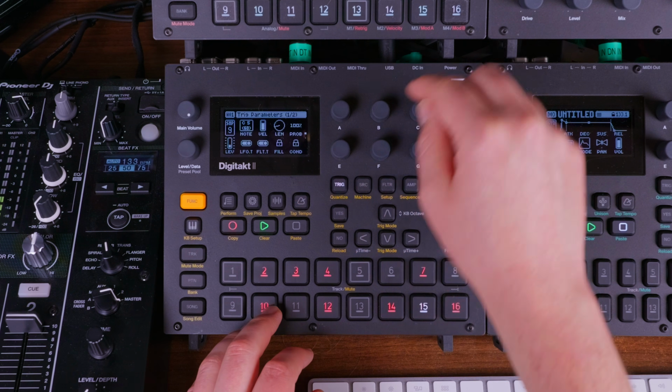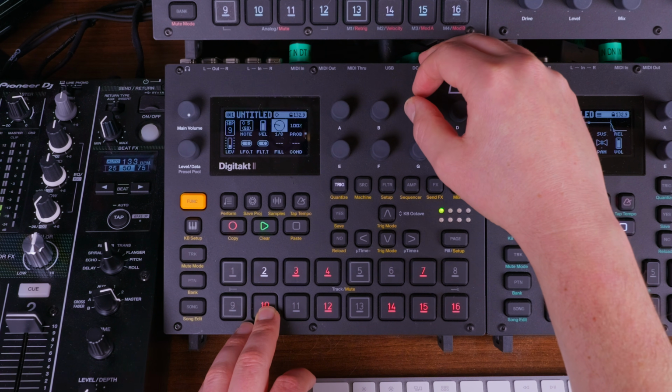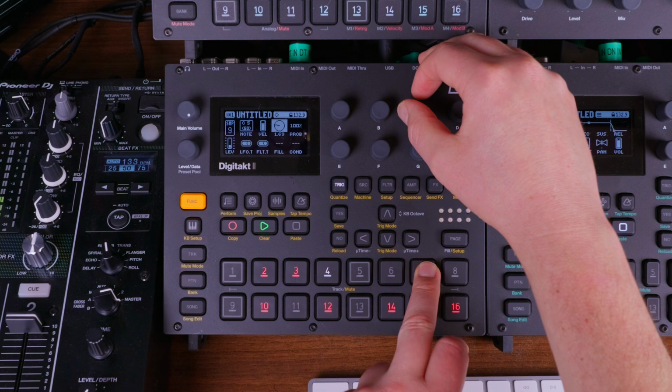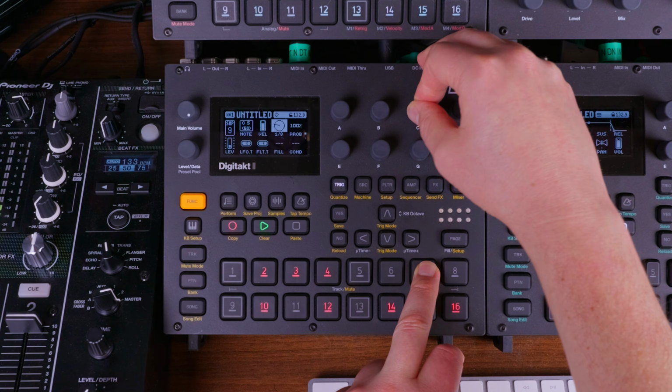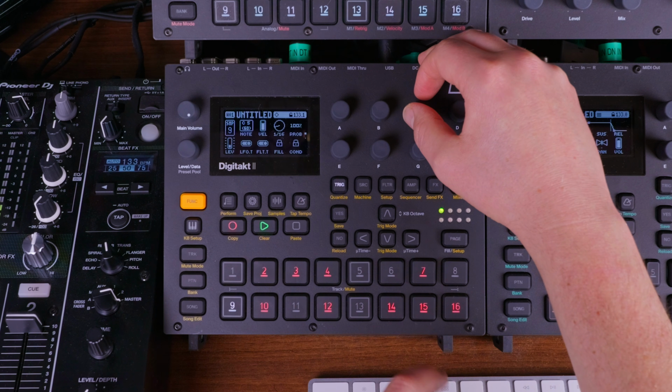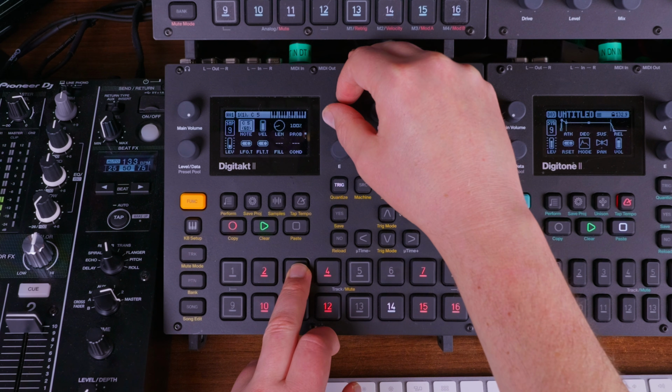What I might do is make some of these a bit longer as well. So like this one, we can make it 2, maybe that one. Should leave that one quite short. Let's play around with the notes now as well.